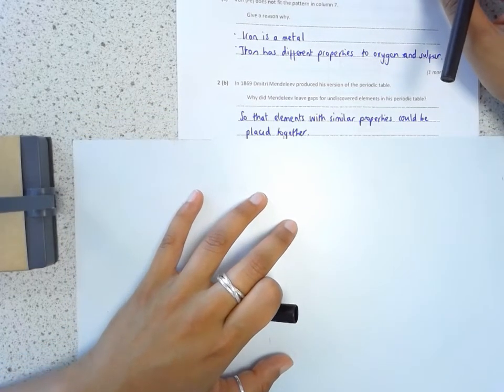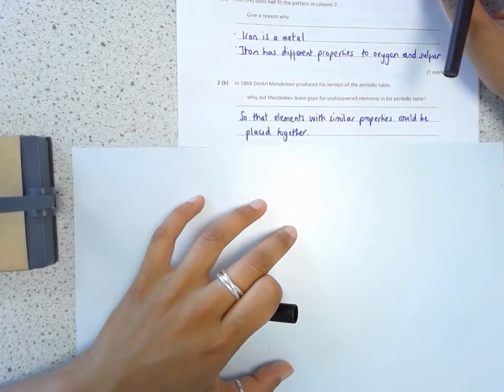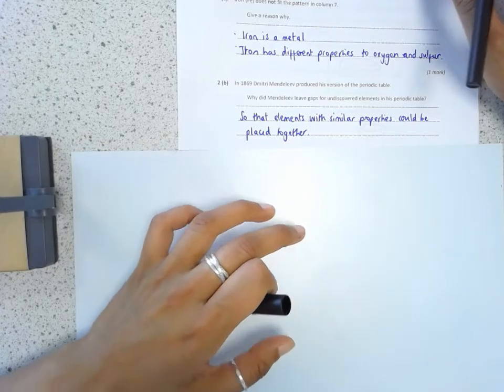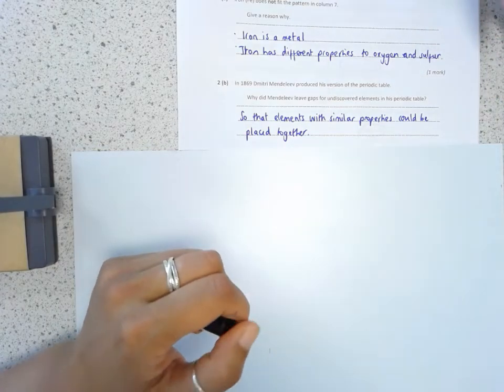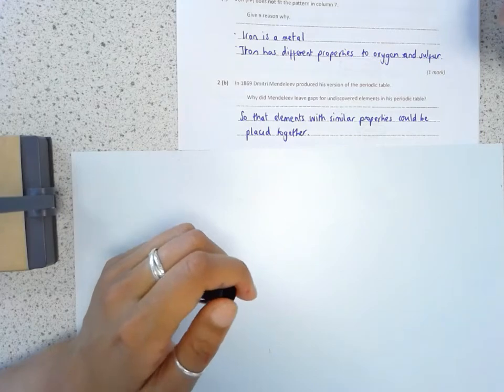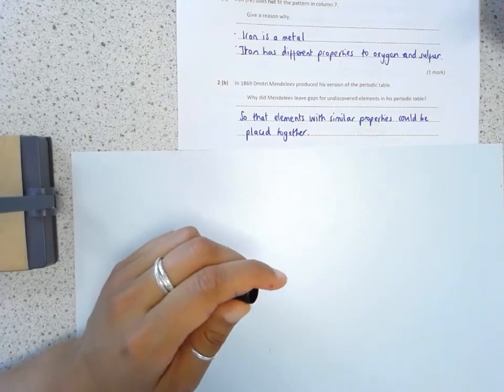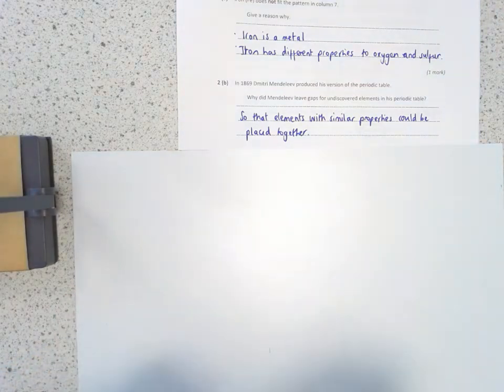Okay, why did Mendeleev leave gaps for undiscovered elements in the periodic table? Well, he left them so that elements with similar properties could be placed together, and so that any undiscovered elements would have somewhere to be grouped into.